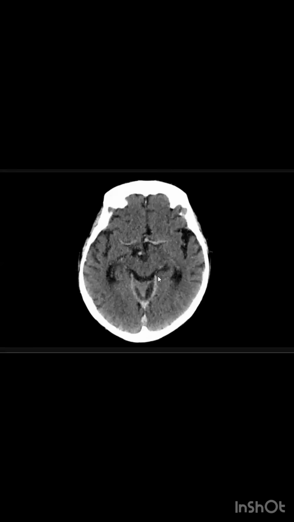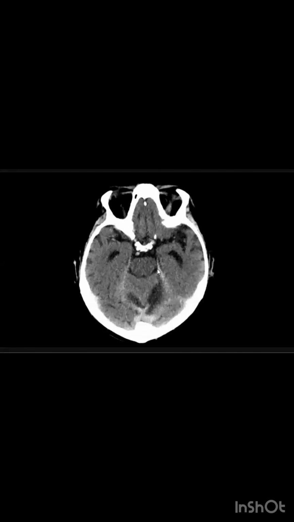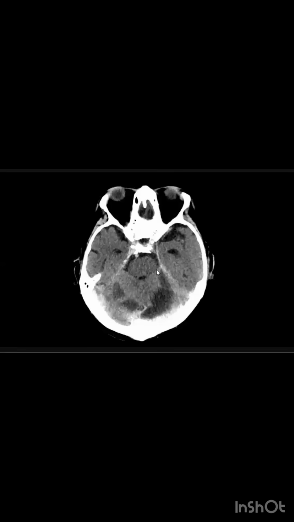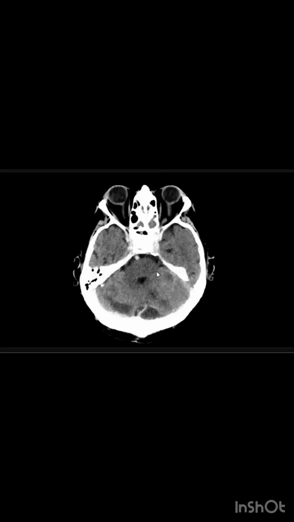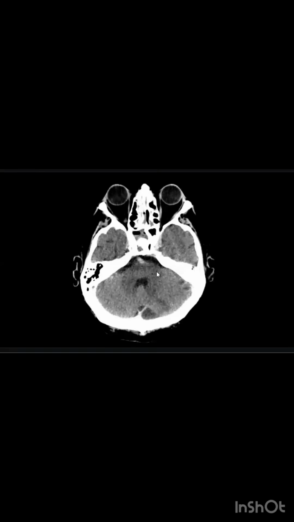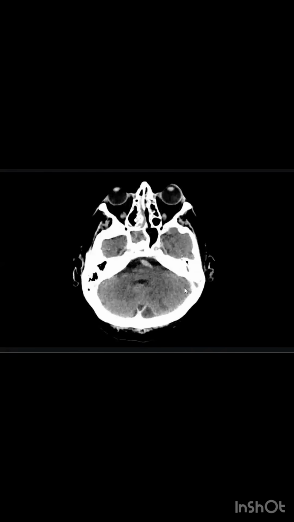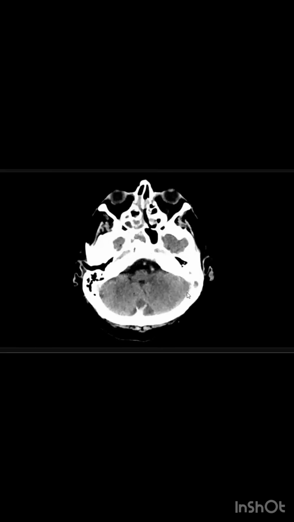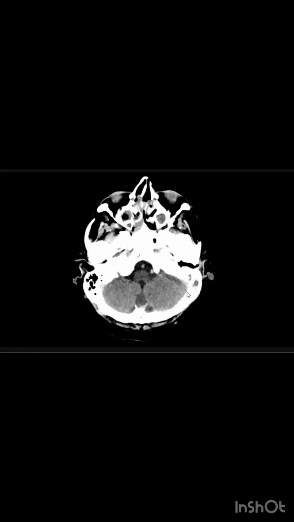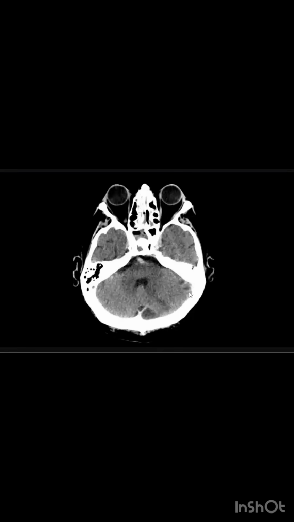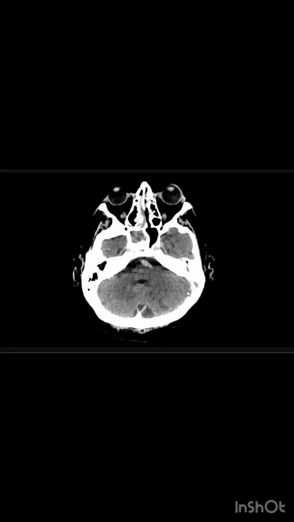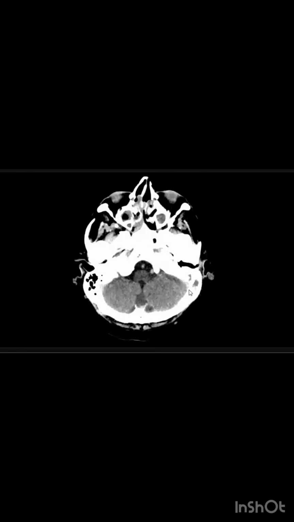Anything else? There are also hypodensities in the left sigmoid sinus. And there is an opacification of the left mastoid air cells.